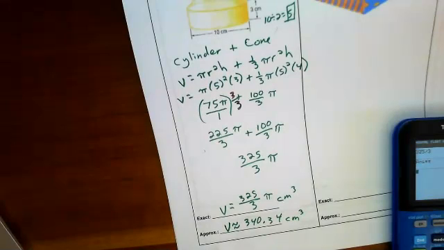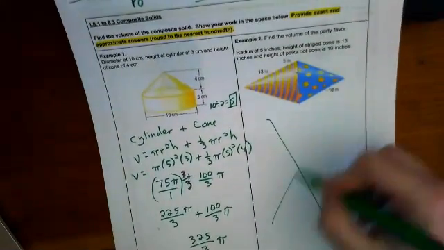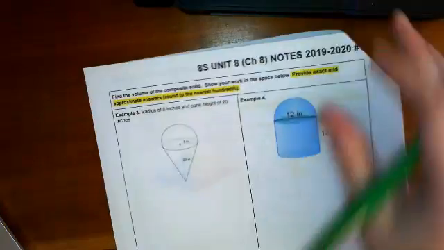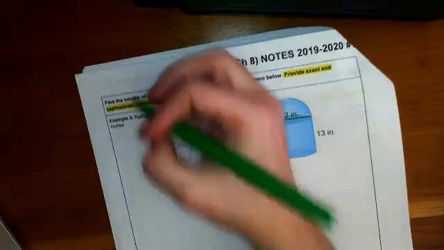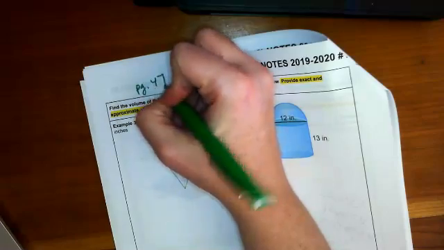It's just combining two shapes together. And in some cases, it might be subtracting, which I'll show you in a second. Okay, if you turn the page to page 47, we're going to skip this one for now. I don't want to do too many problems today. We're going to start with example 3, and we're on page 47.